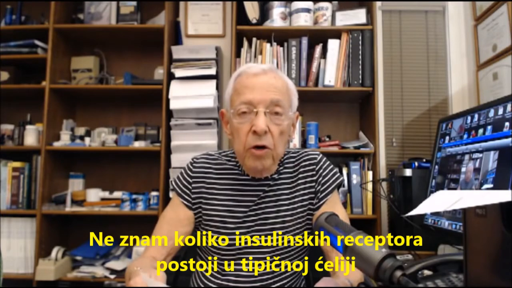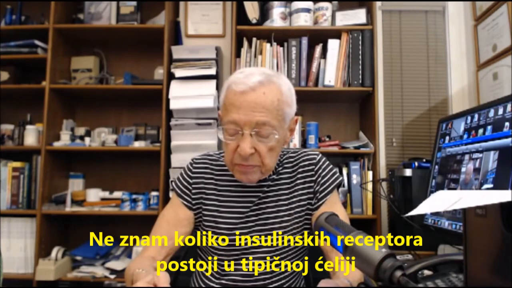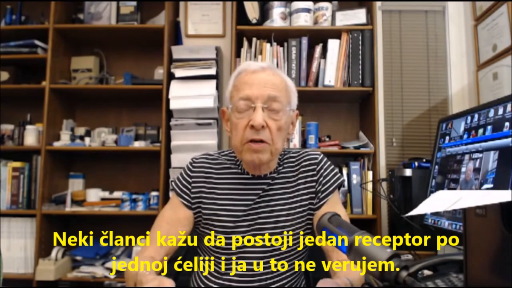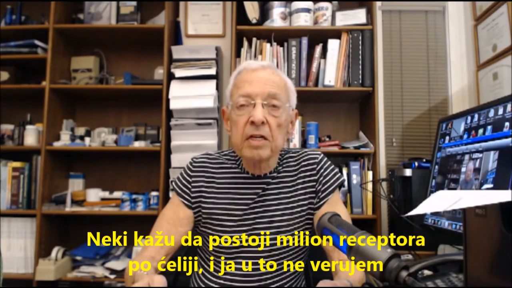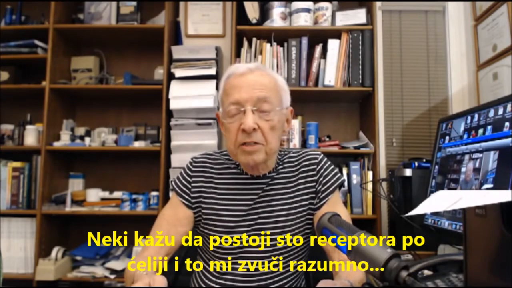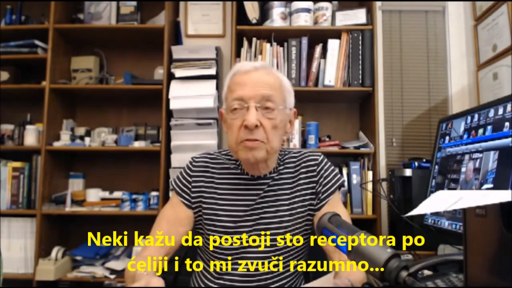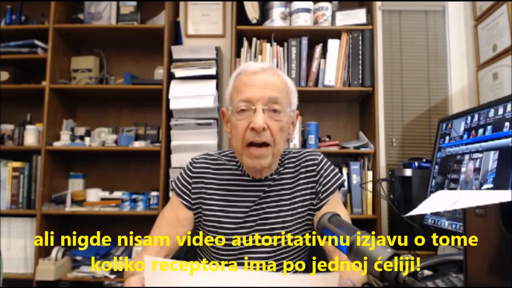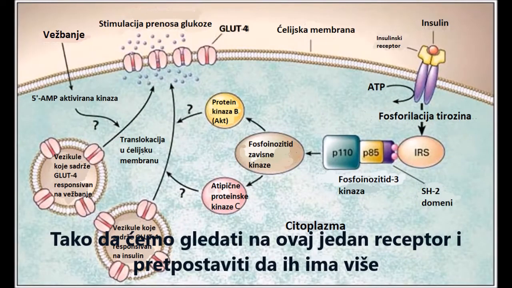Now, I don't know how many insulin receptors there are on a typical cell. I've read articles about insulin receptors. Some articles say there's one receptor per cell, and I don't believe this. Some say there's 1 million receptors per cell, and I don't believe that. Some say that there are 100 receptors per cell. That sounds sort of reasonable to me, but nowhere have I seen an authoritative statement of how many receptors there are per cell. So we're going to look at this one receptor and assume that there are a number of them.